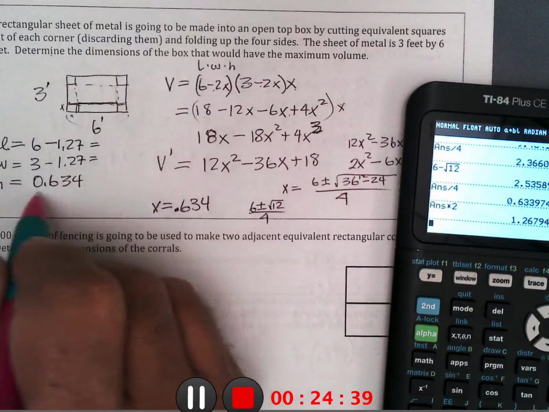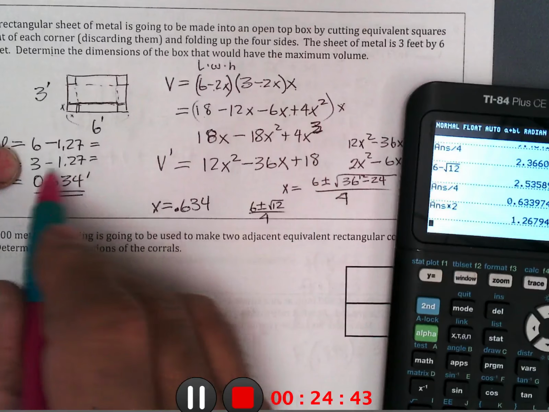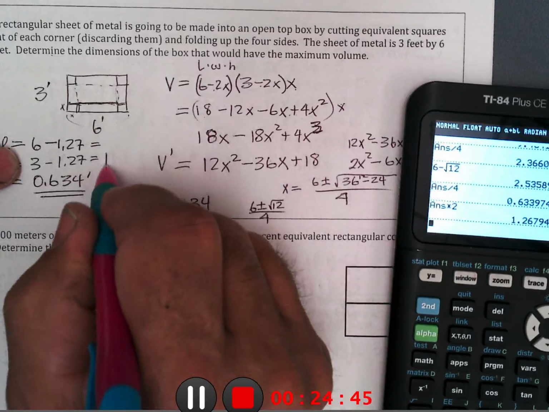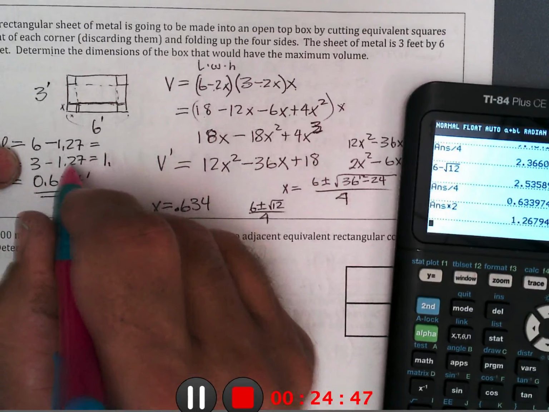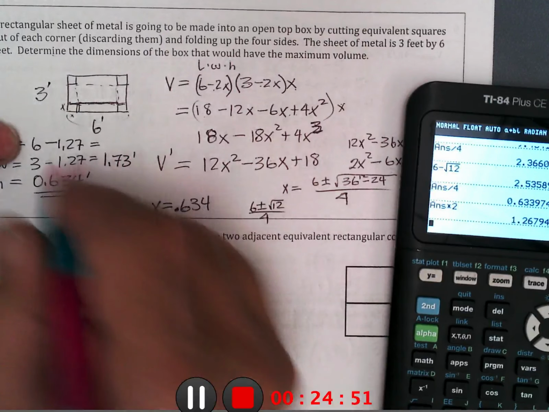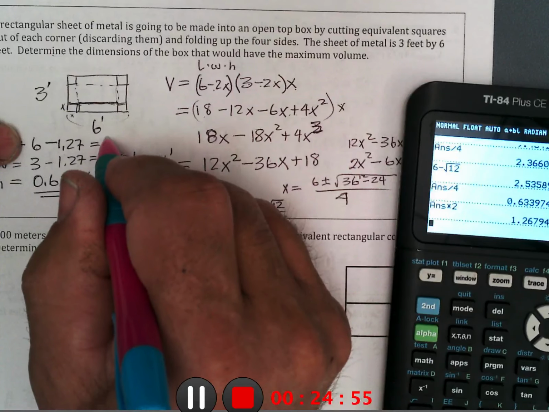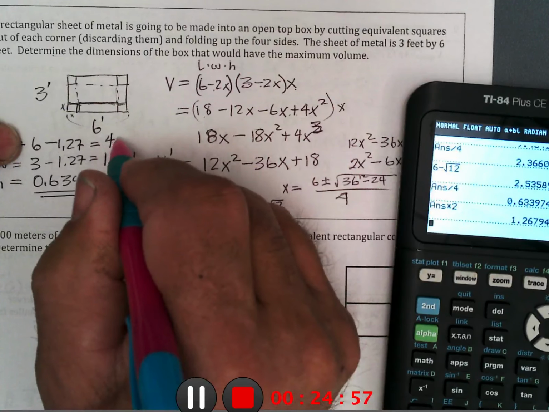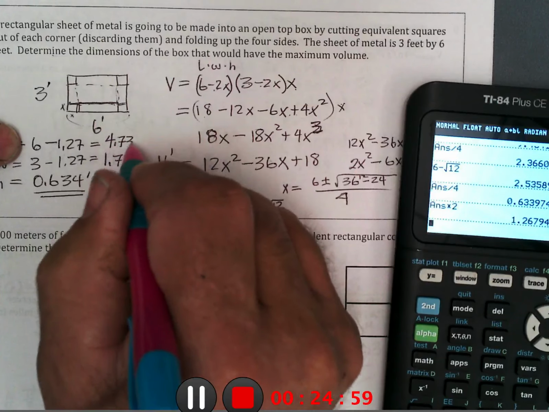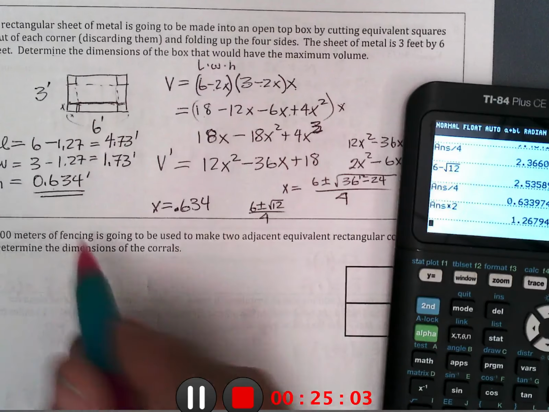So there's my height. In feet, this would be 1.73, if I'm doing my mental math correct, and this would be 4.73. So there's my length, my width, and my height. And they'd be in feet.